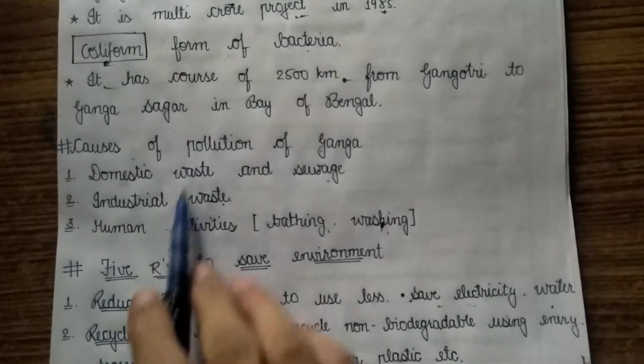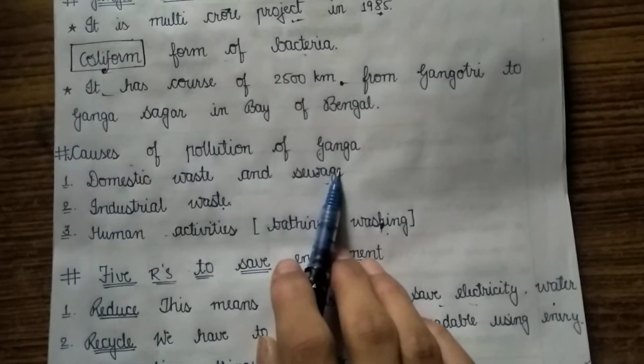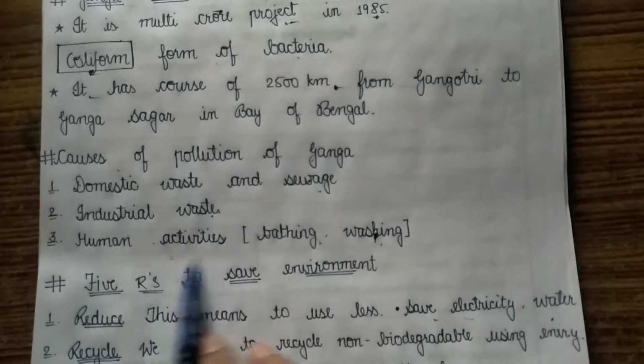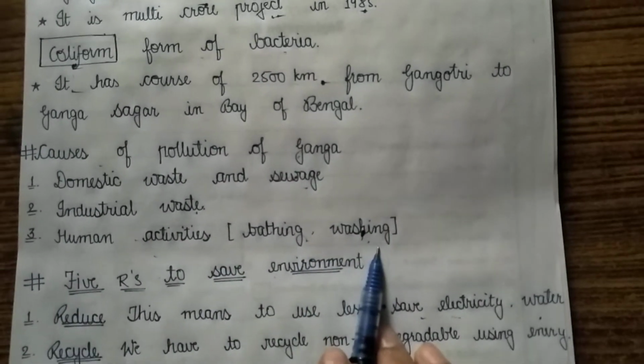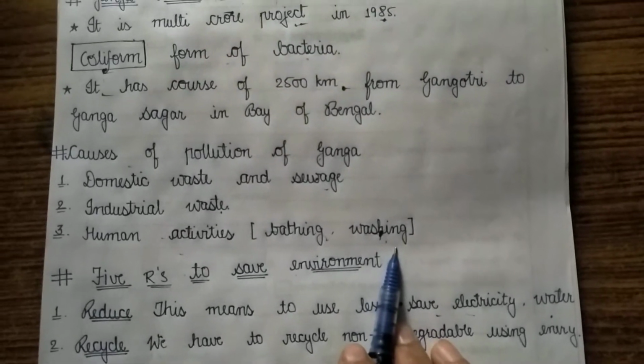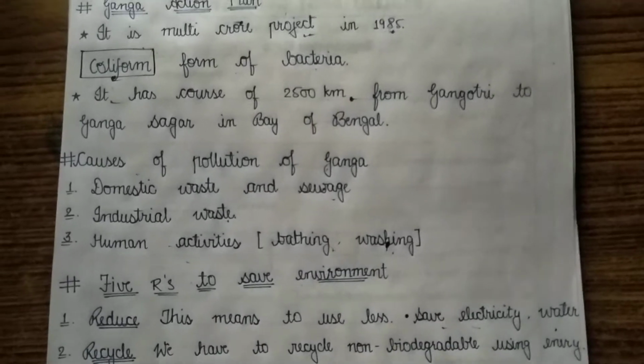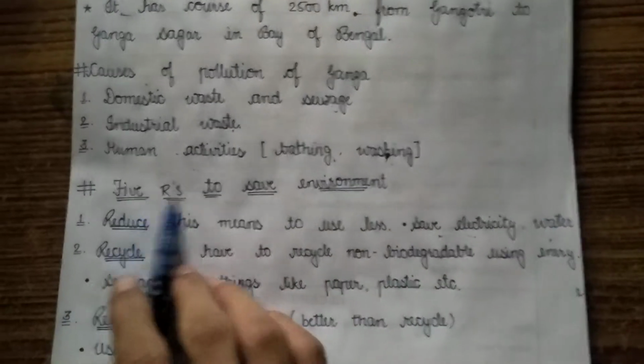Now we will see causes of pollution of the river Ganga. First is domestic waste and sewage, industrial waste, human activities like bathing, washing. Now these all are about how the river Ganga is getting polluted. Now we will see what we can do to save our environment. So there are 5 R's.